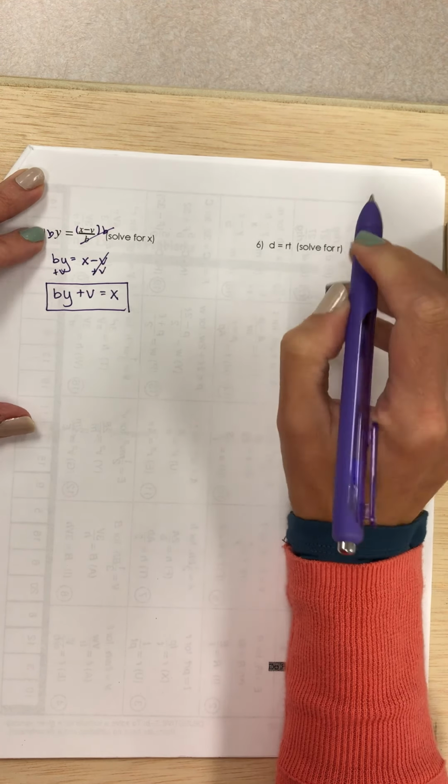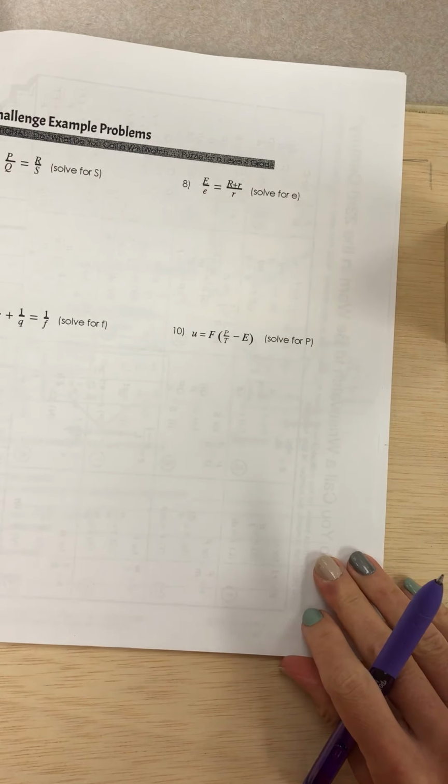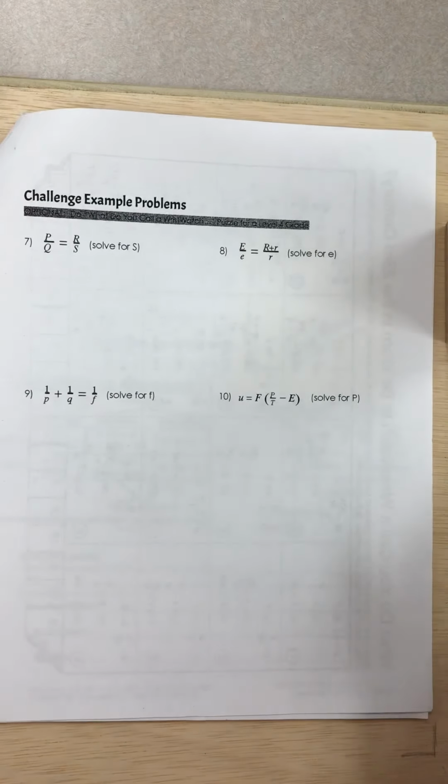So take a moment and do Pizzazz page 72, which is this one. And then I'm going to go ahead and go over these challenge problems in the next video.